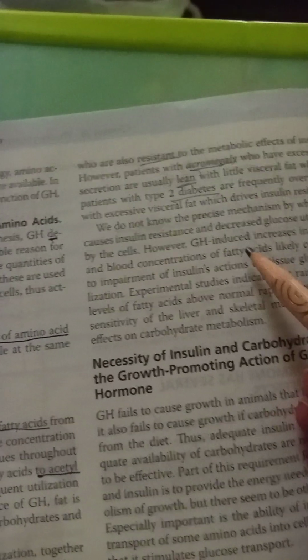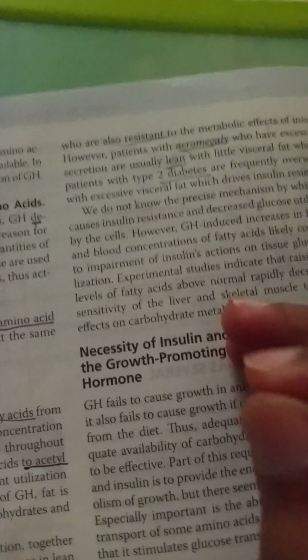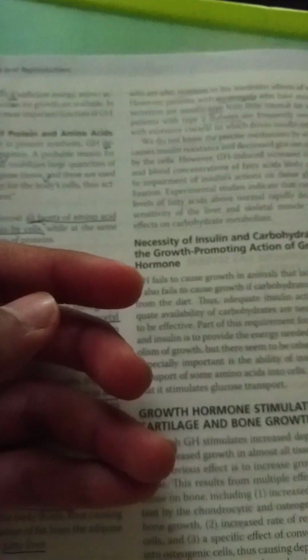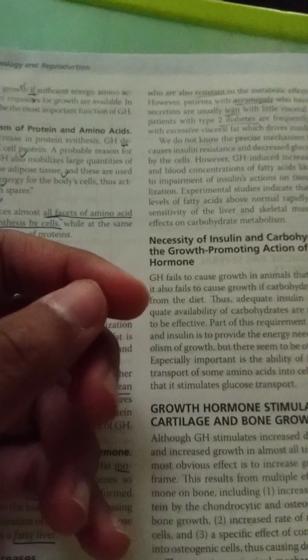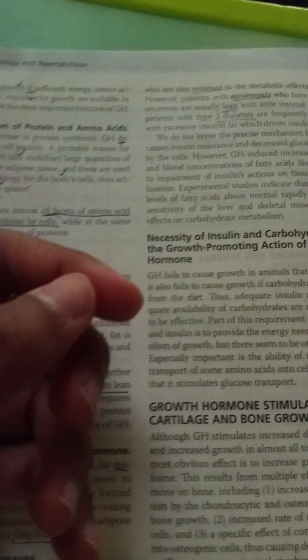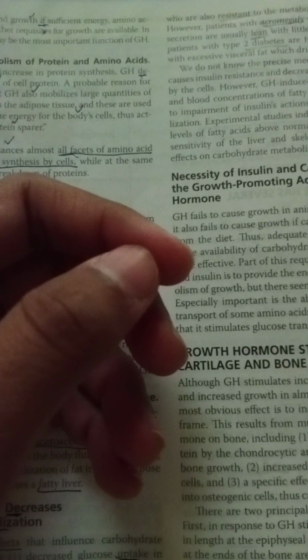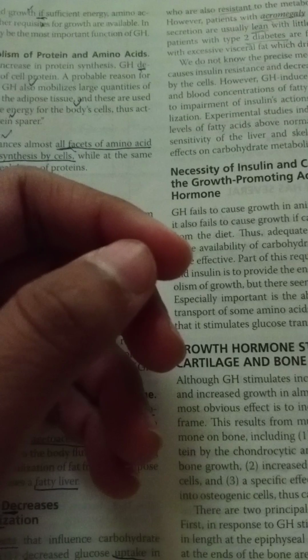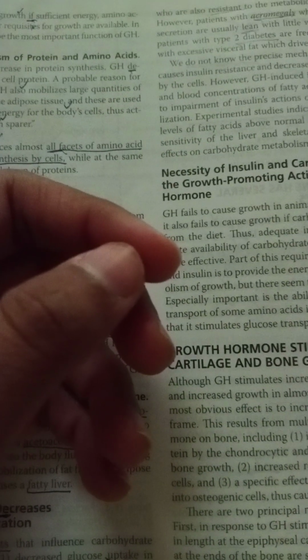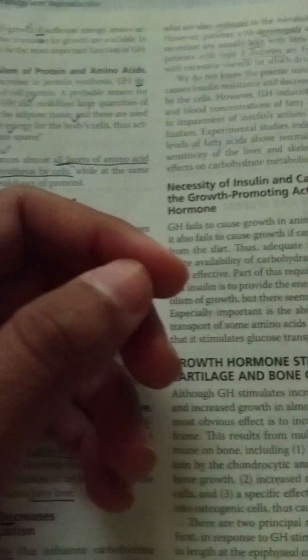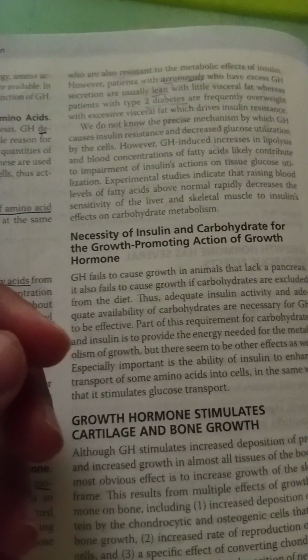The problems with growth hormone secretion will be similar to those found in type 2 diabetes mellitus, in patients who are resistant to the metabolic effects of insulin.